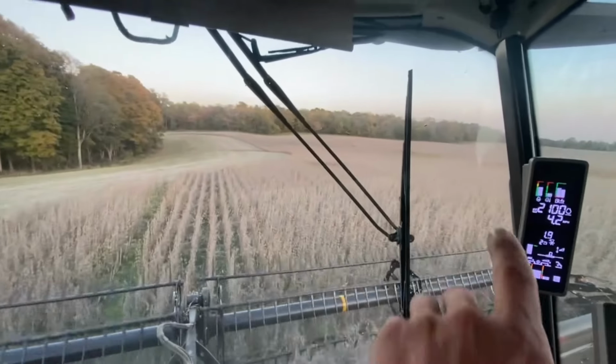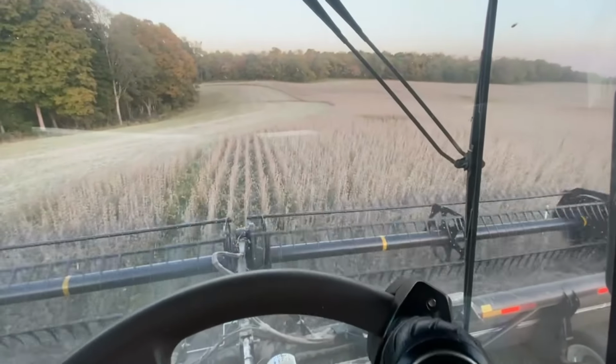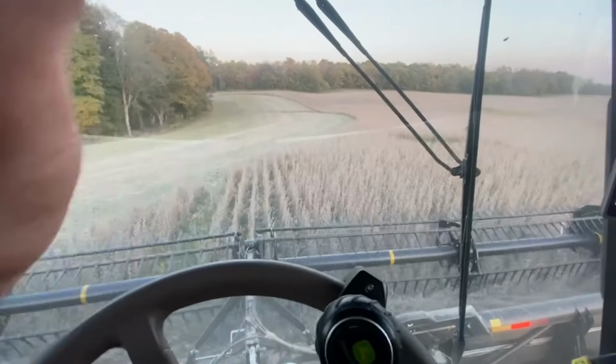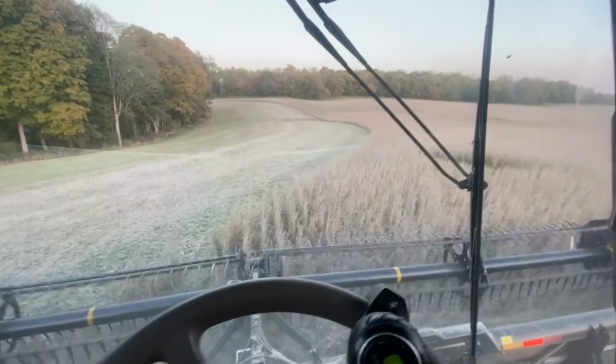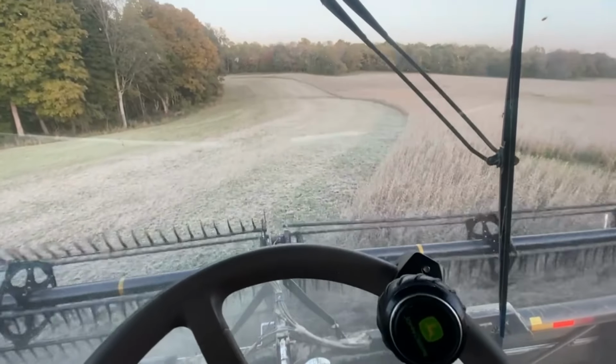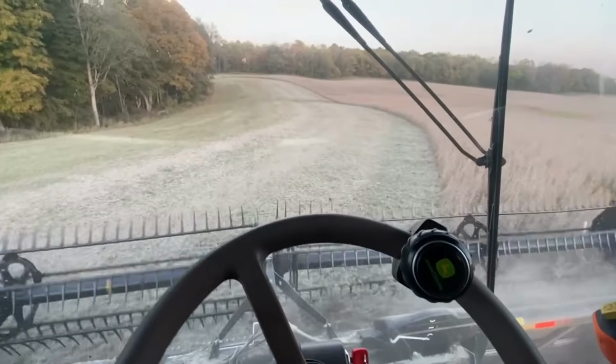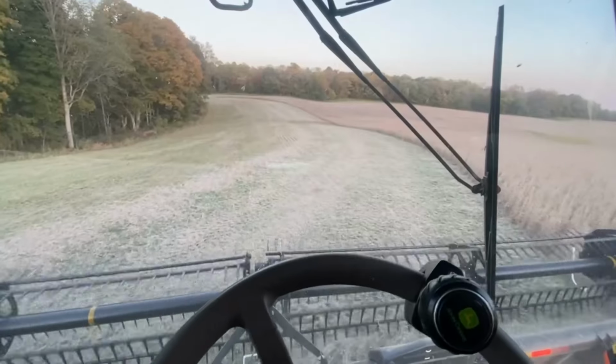We'll also probably have to slow down a little bit. I'm running about 4.2 right now on the hilltops. Down in the lower areas where the beans are better, I have to slow down a little bit. But yeah, we'll be quitting here pretty soon. I can already feel it coming a little bit.